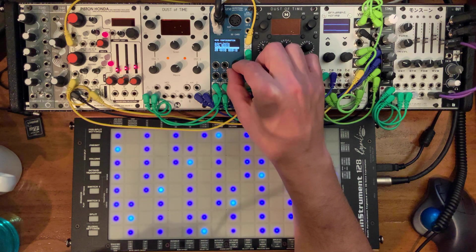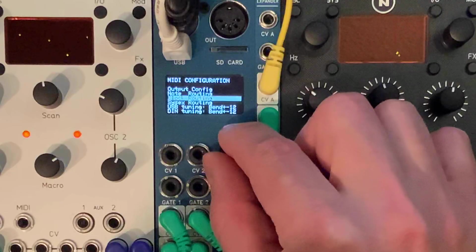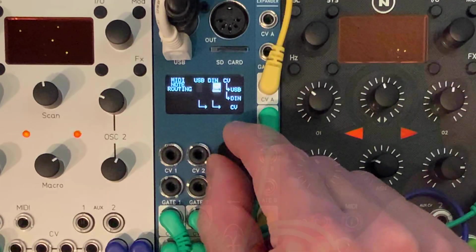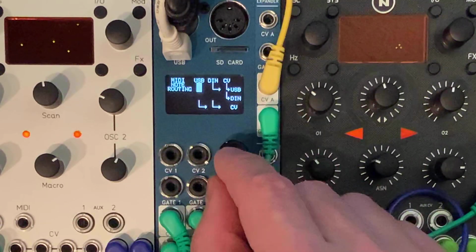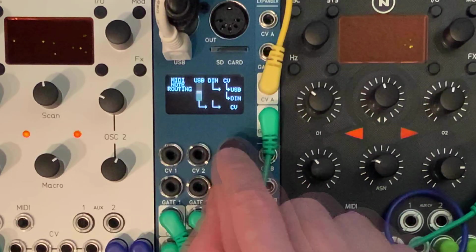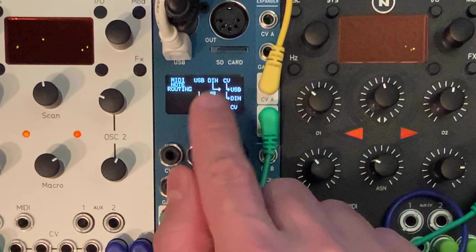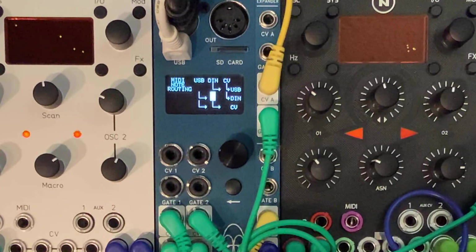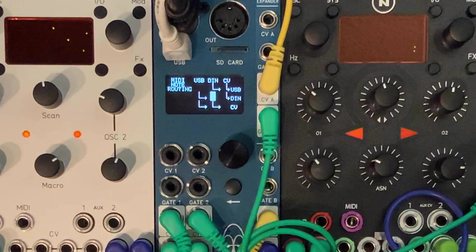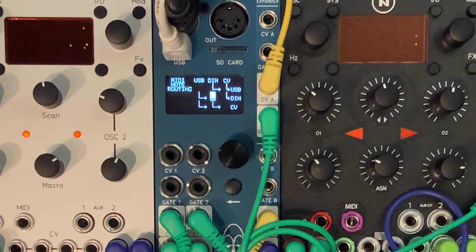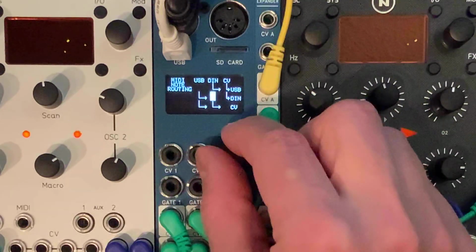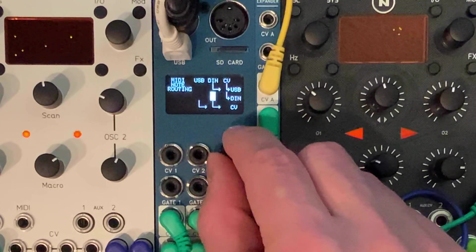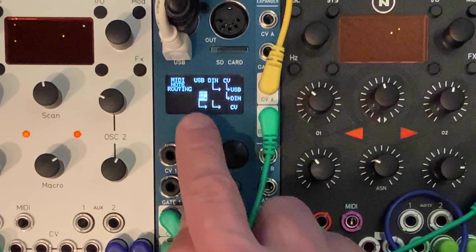So you have system exclusive routing here. You have note routing page. You have this little matrix here, and you can determine what's going to where. Press this button here to get that arrow. So now if I send something from the computer, it will come out of my DIN MIDI output, so I can control a hardware synthesizer like my MKS50, for example. So it's really an amazingly useful tool.